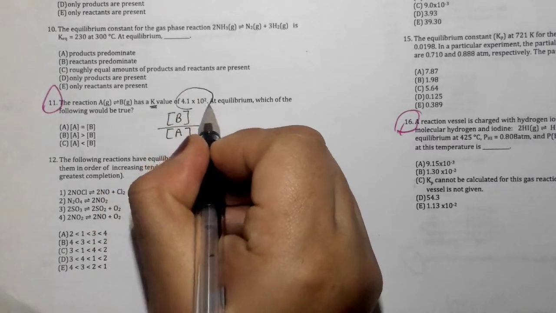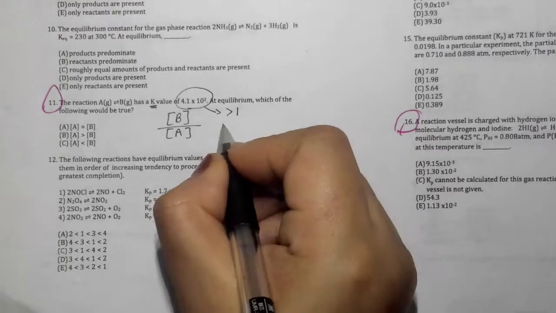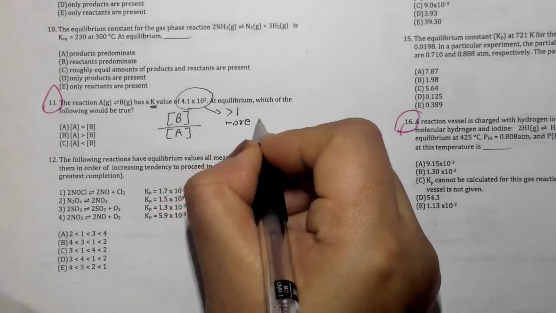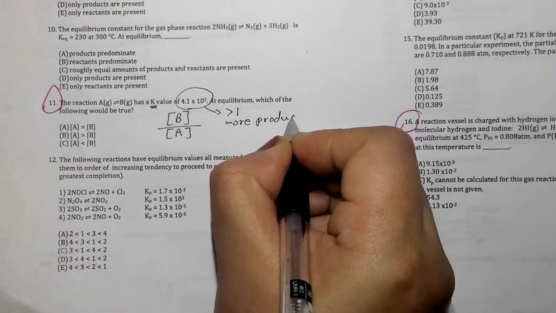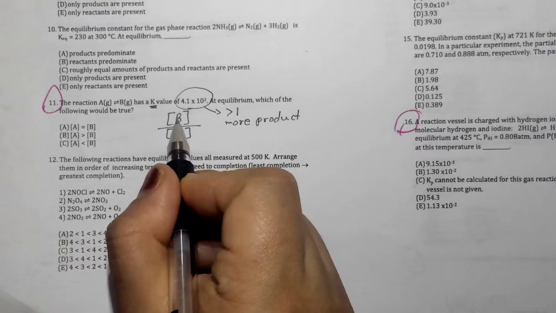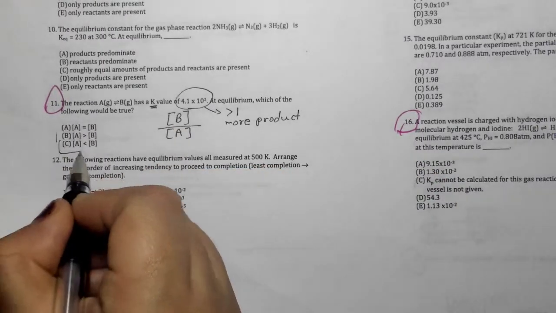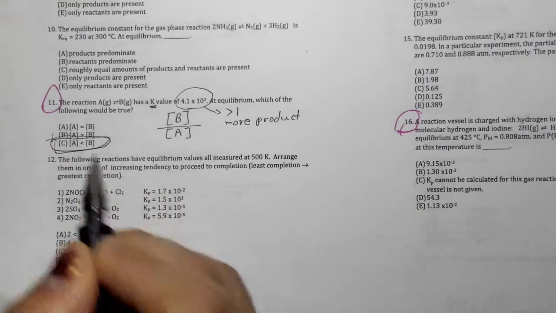Now this K value is bigger than 1. What does that mean? That means more moles of product compared to reactant. So therefore, B is bigger than A.